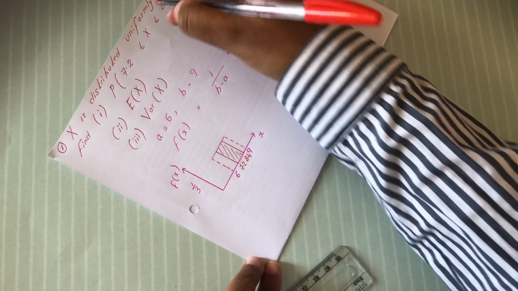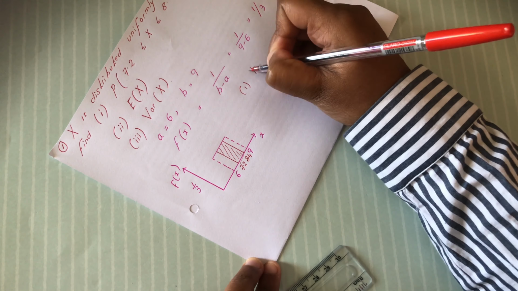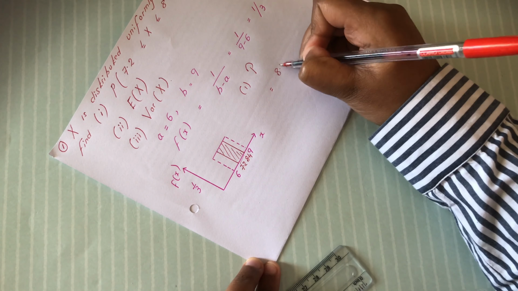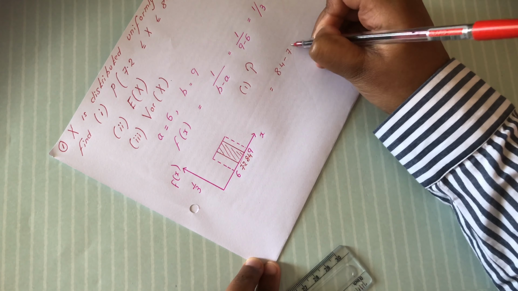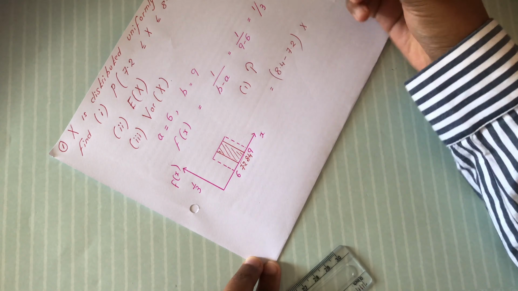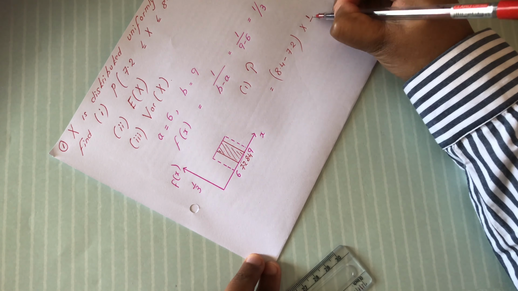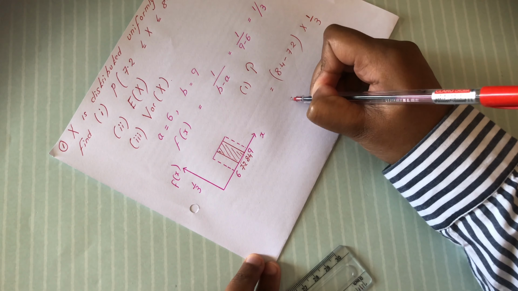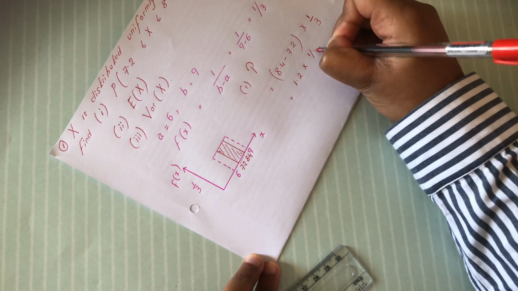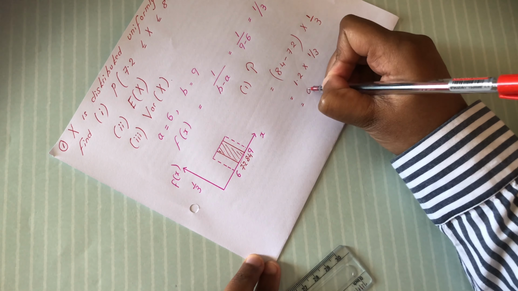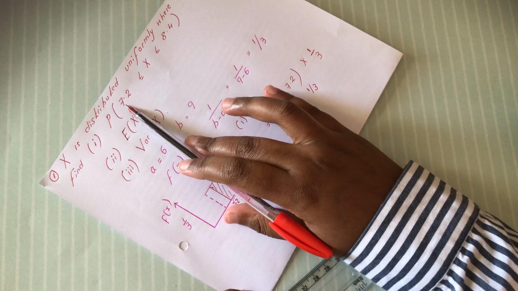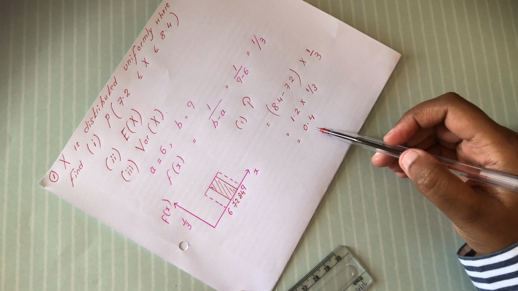So this probability is going to be the length, which is 8.4 minus 7.2, multiplied by the width, which is 1 over 3. We simplify. We have 1.2 multiplied by 1 over 3, we have 0.4. So the probability that x lies between 7.2 and 8.4 is 0.4.